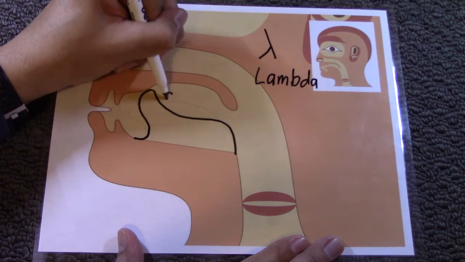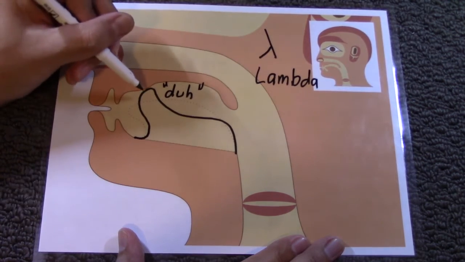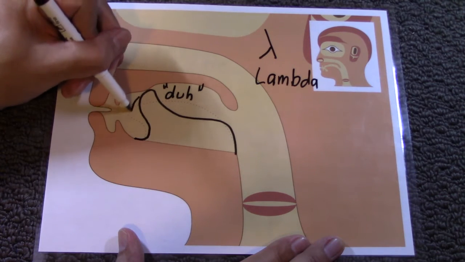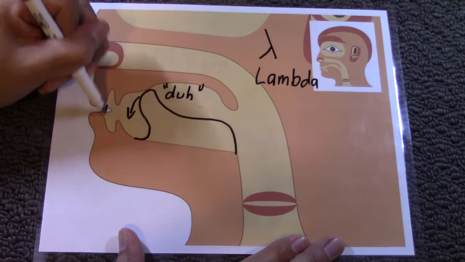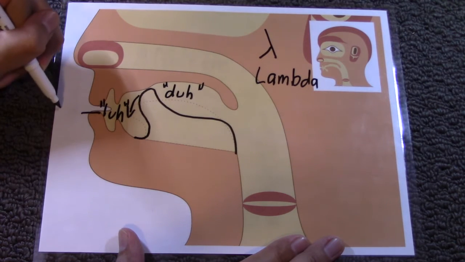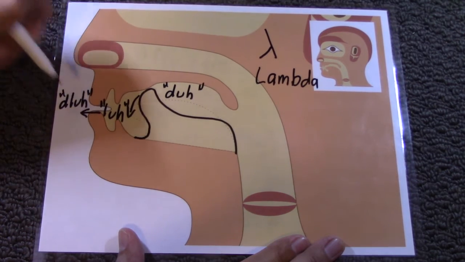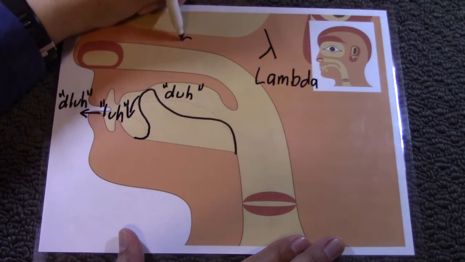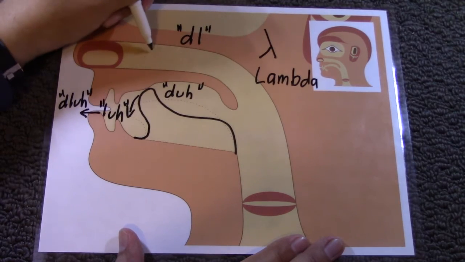So we start off by making kind of a D sound, and after we make that D sound, we let the tip of our tongue come down. As we do that, it makes more of an L sound, and then it comes out as dl. Dl. So this is basically represented by a D and an L in Emmenbach's orthography.